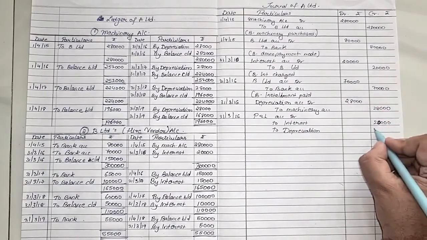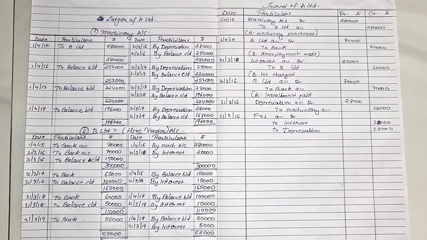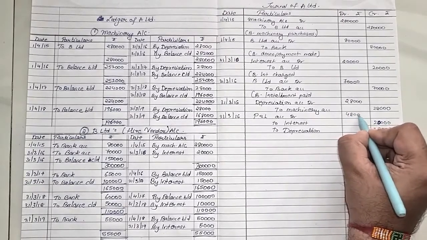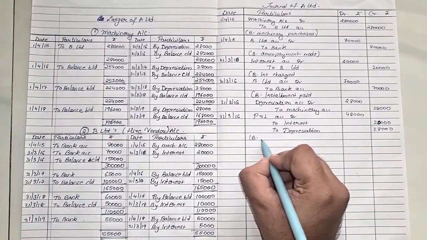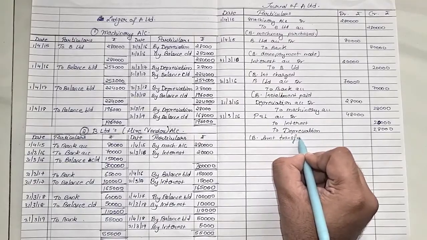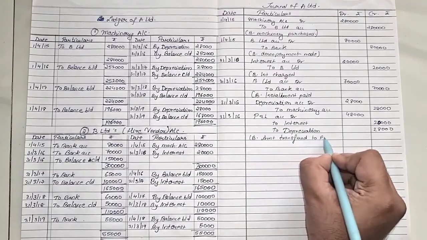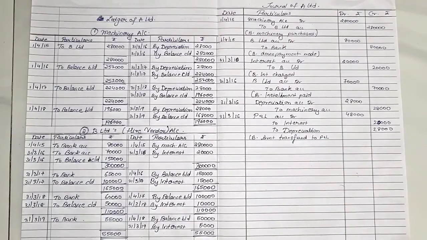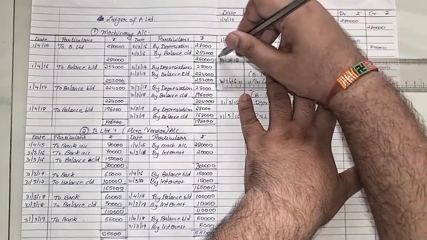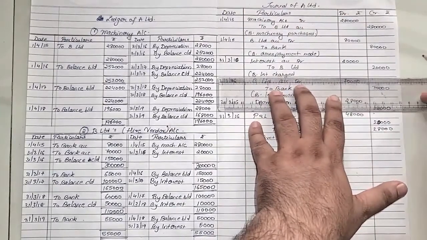Okay, and depreciation was 28,000. So the first amount which is transferred to P&L will be 48,000, being amount transferred to P&L. Okay, so this is the first set, the first part of your first year's entries.